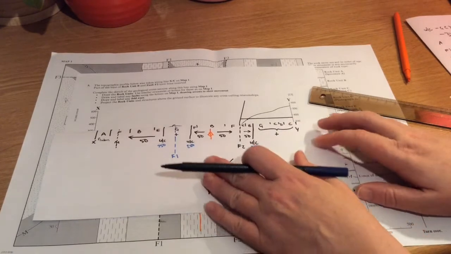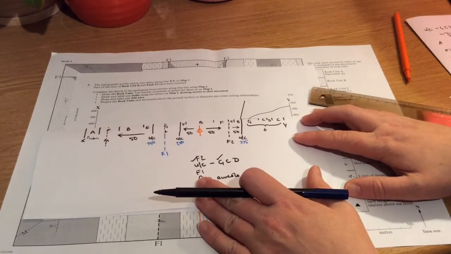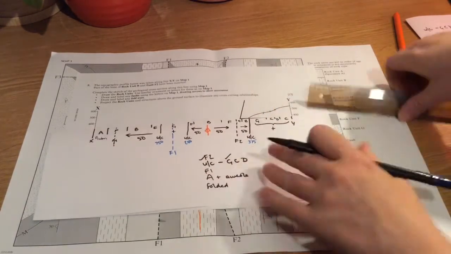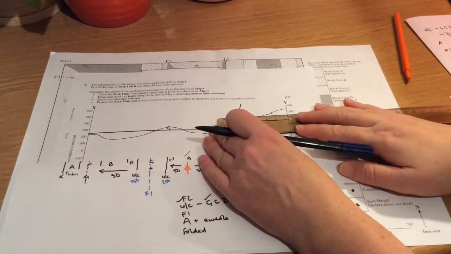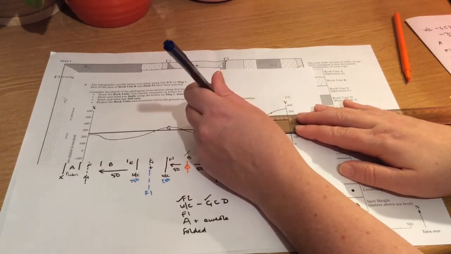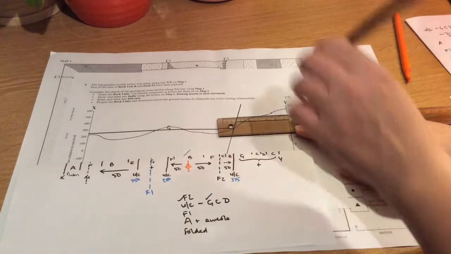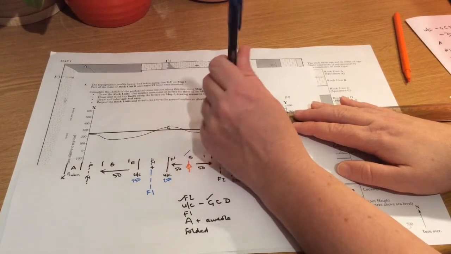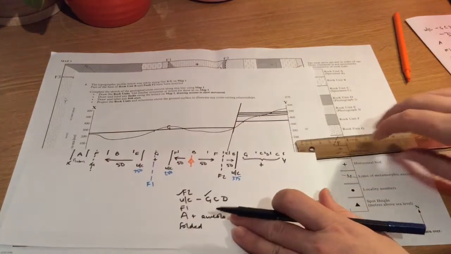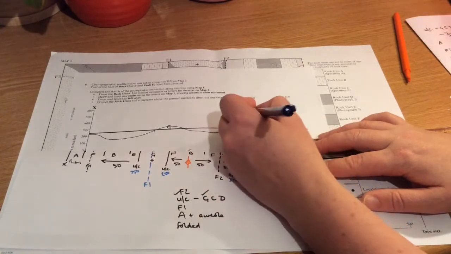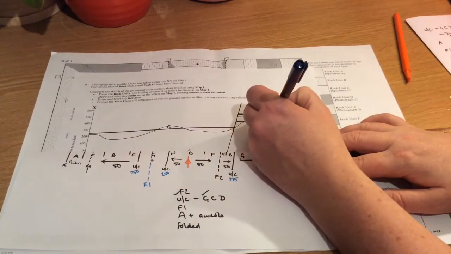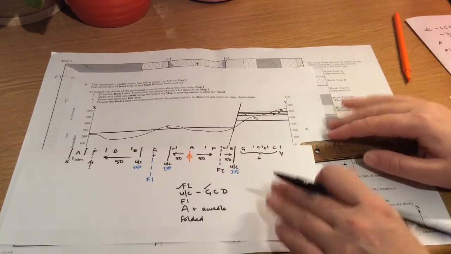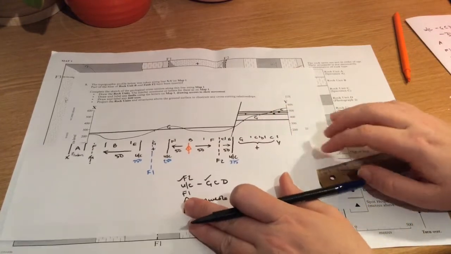Again, both of those are horizontal, so I can mark those on and we can go from there. Again, straight line, horizontal line across. Labelling up things as we go along. So I know this is rock unit G, I've got C, I've got D, and I've got C again up there. Okay, we'll finish this section off a little bit later.